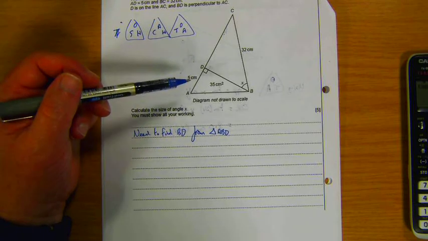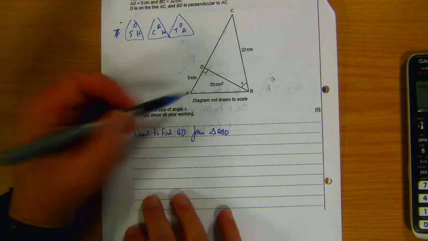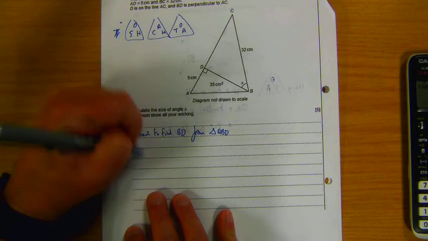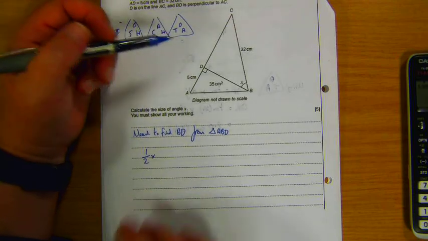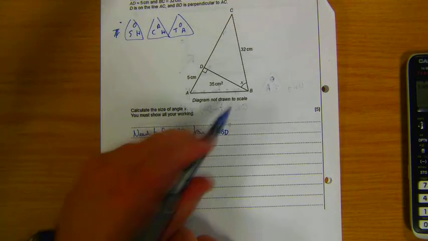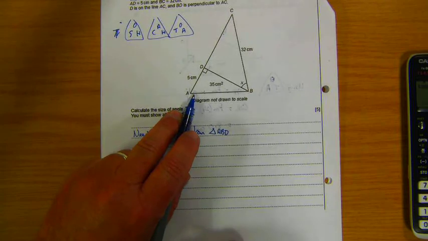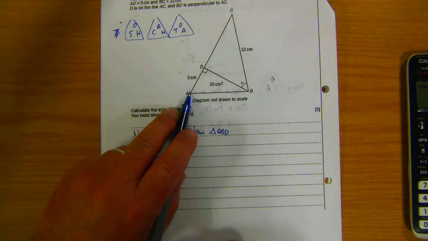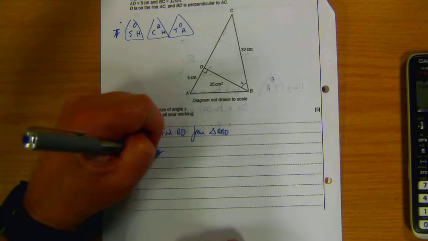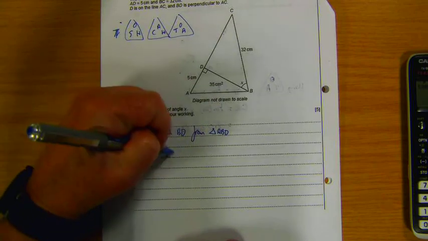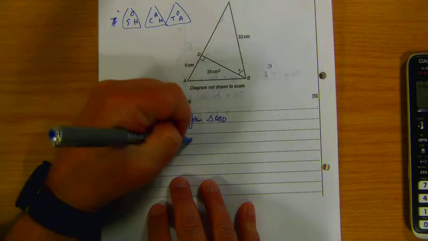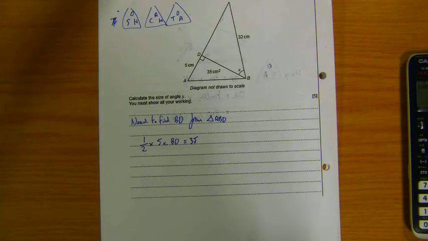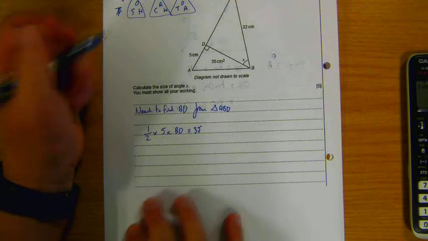it's the relationship between the area of a triangle. So I know that the area of a triangle is half times base times height, is the way you tend to remember it, which is always dangerous because in this case, if that's the base, it's no use to us. The sides you need to use are the ones that are at right angles to each other. So it's going to be half times 5 times BD, which is what we're trying to find, equals the area, which is 35. So half of 5 is 2.5.